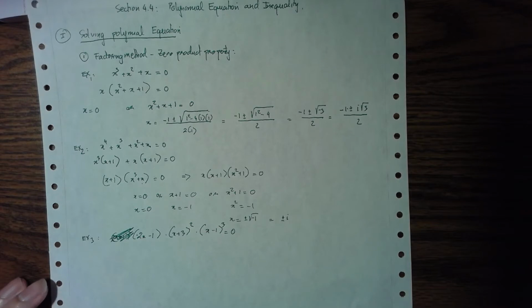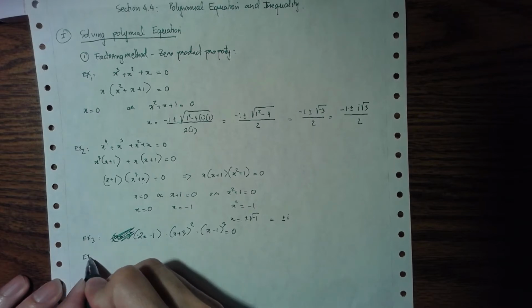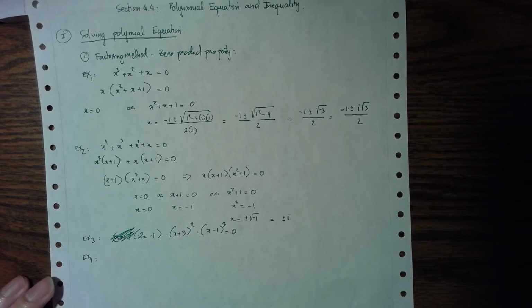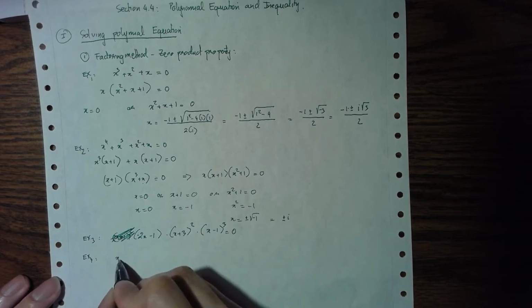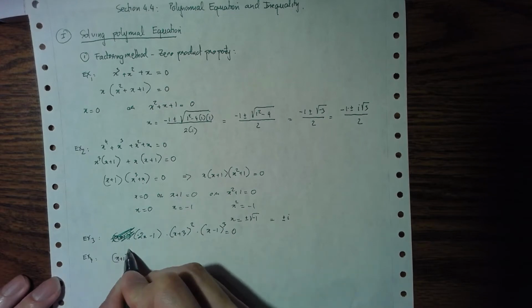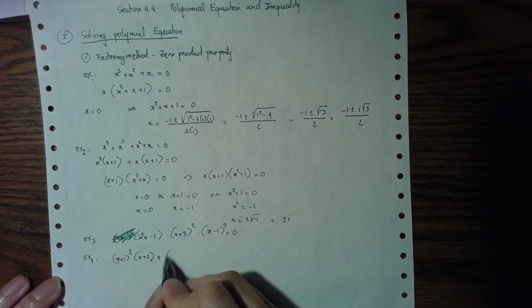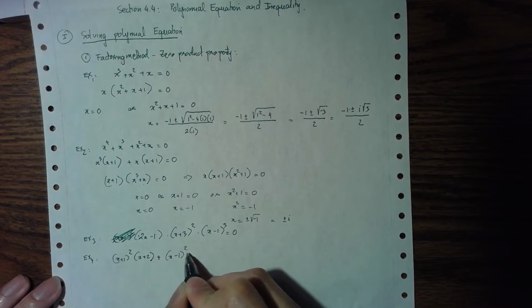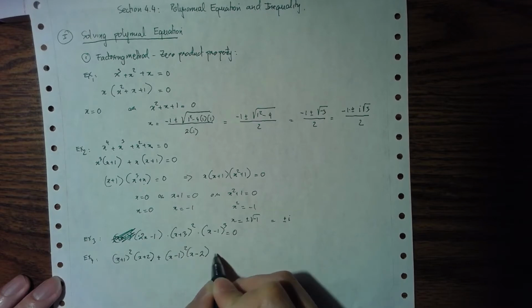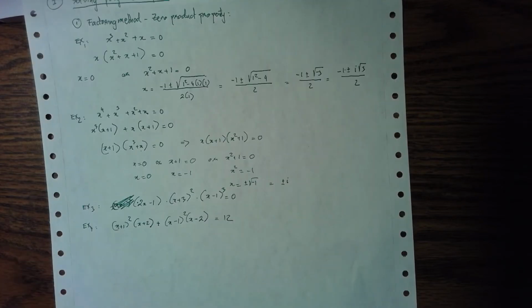Let's see. What if I have something like this? Example 4. I have x plus 1 squared times x plus 2 plus x minus 1 squared times x minus 2 equals 12. Let's see if we can use the factoring method for this or not. And if it's not, then we have to do something else.